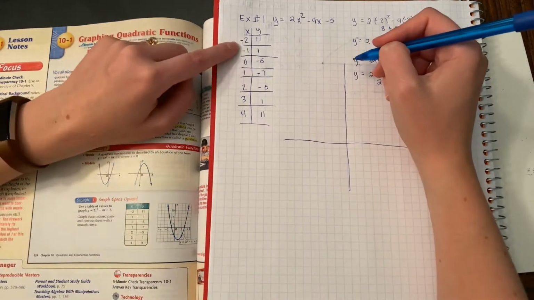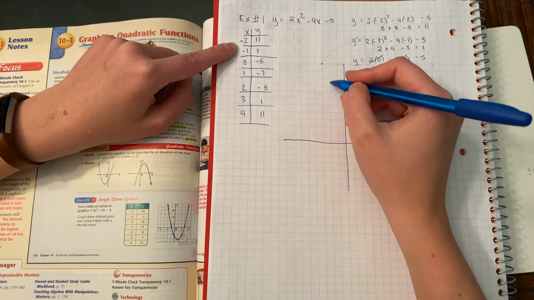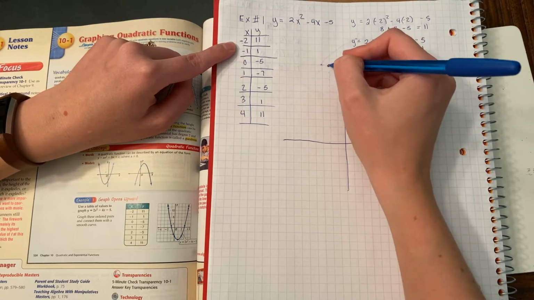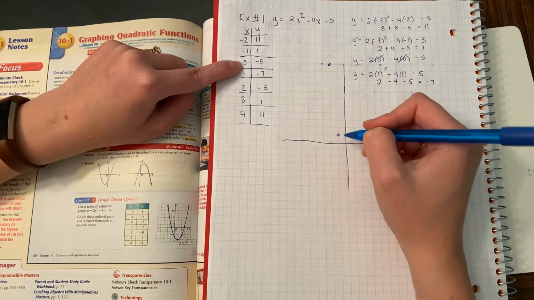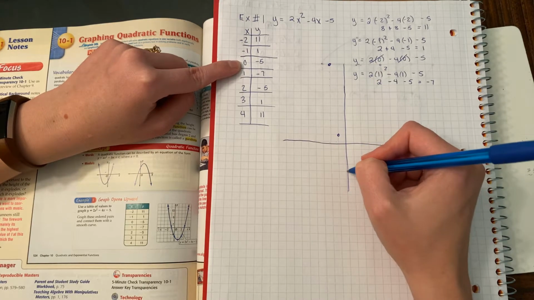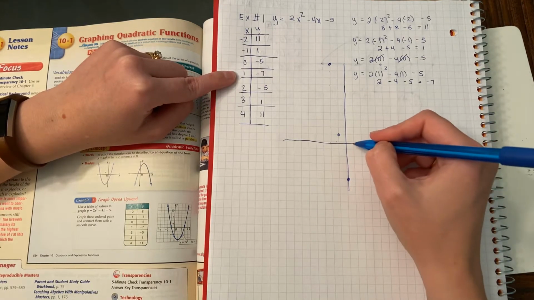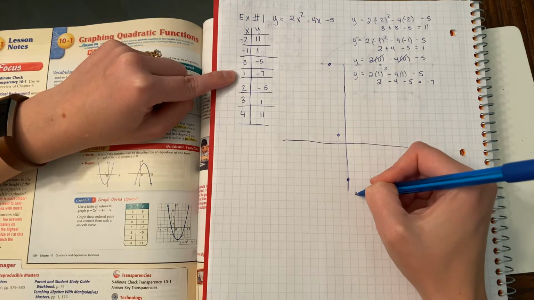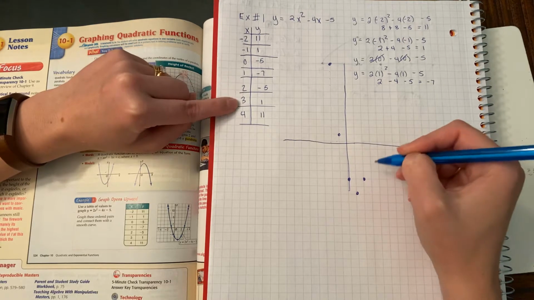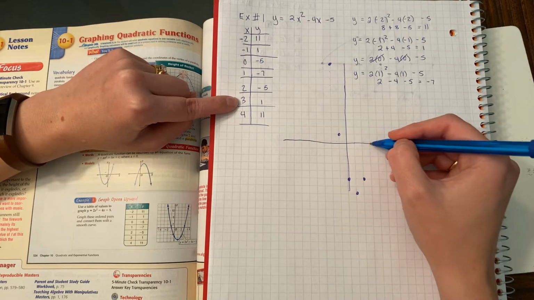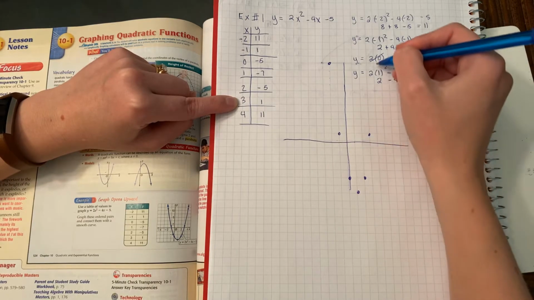So -2, 11: 1, 2, 3, 4, 5, 6, 7, 8, 9, 10, 11. There's our first point. -1, 1. 0, -5: 1, 2, 3, 4, 5. Then I have 1, -7, all the way down to 7, right there. 2, -5. 3 and 1, so 1, 2, 3, up 1. And then 4 and 11: 1, 2, 3, 4, up to 11.